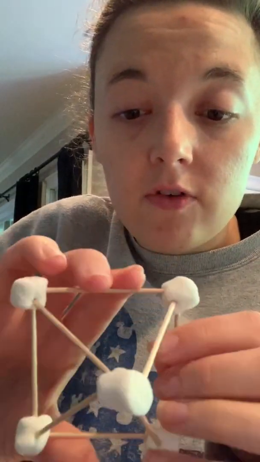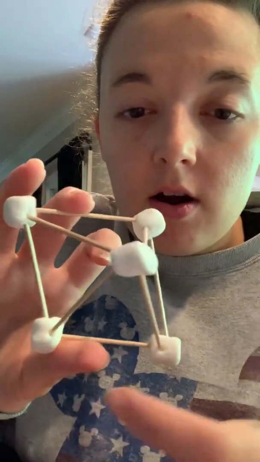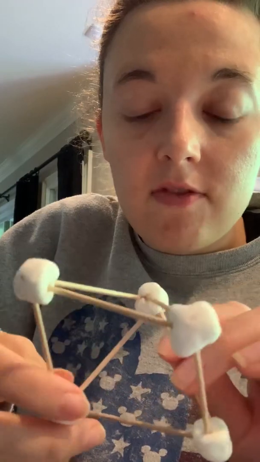And then for vertices, I just count the marshmallows. 1, 2, 3, 4, 5. So 5 faces and 5 vertices. Yeah, that's 2. I'm thinking about another one that I could create.